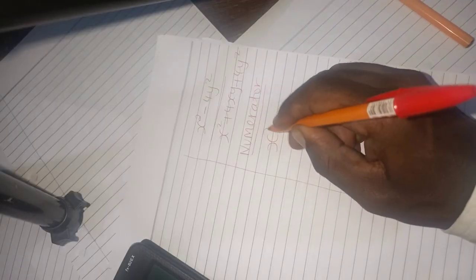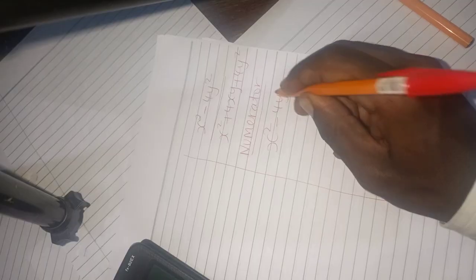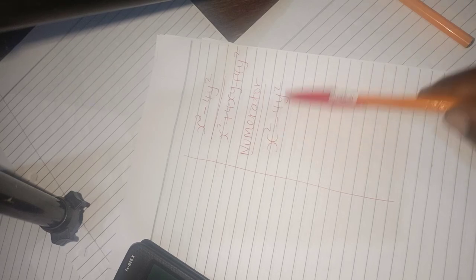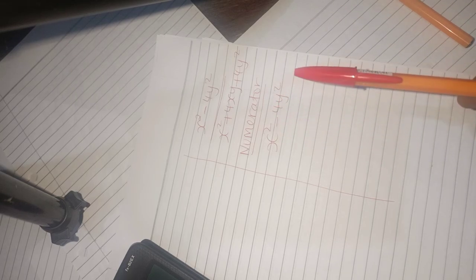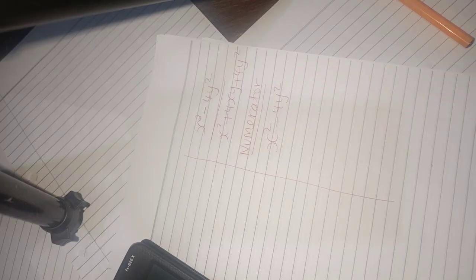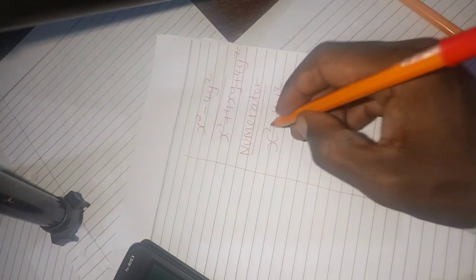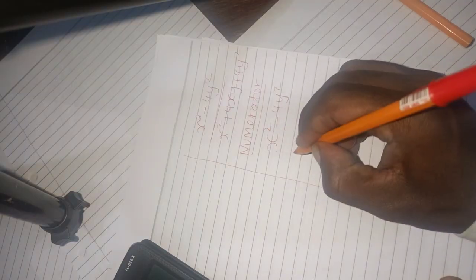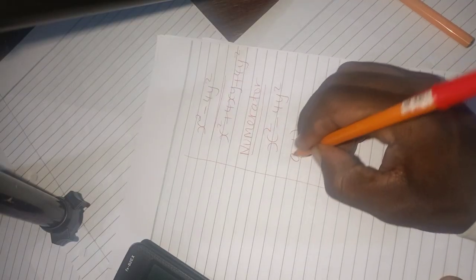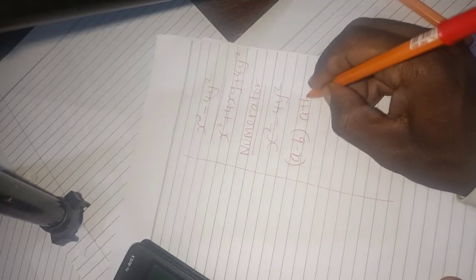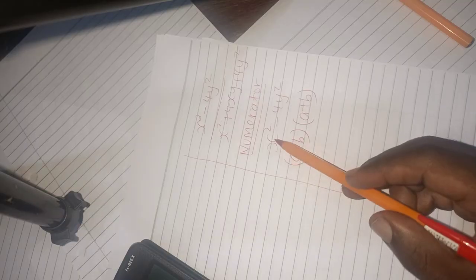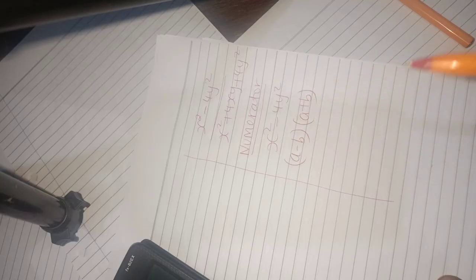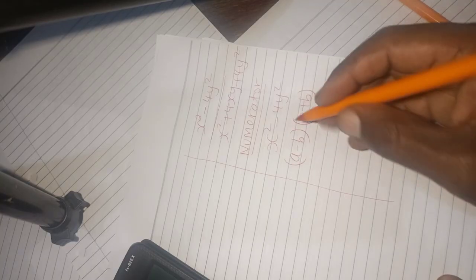So I'm going to write it down, x squared less 4y squared. If you get a quadratic expression that has only two parts, then it can get factorized and simplified by employing the third quadratic identity, which states a minus b, then a plus b. So I can rewrite this quadratic expression in the form a minus b, a plus b. This is the third quadratic identity.